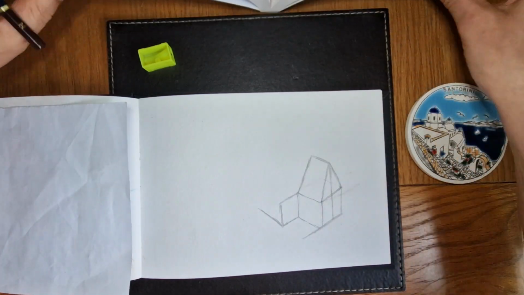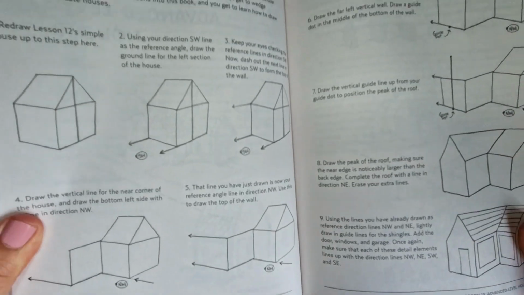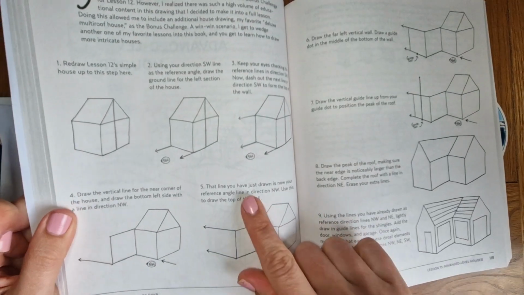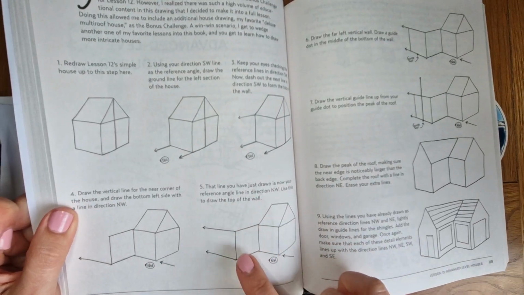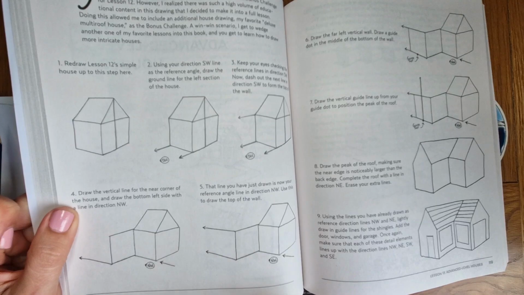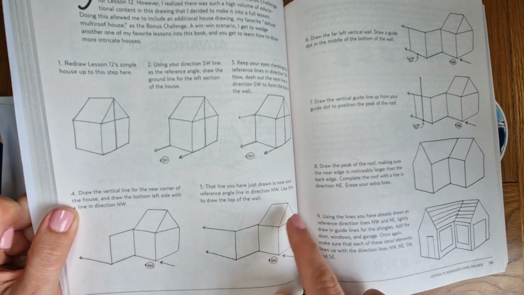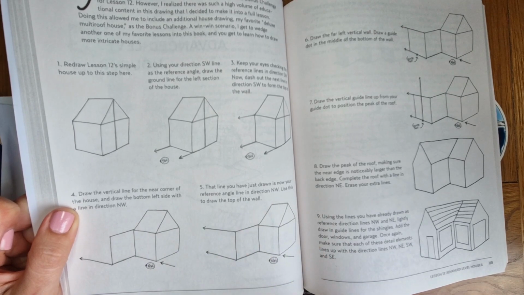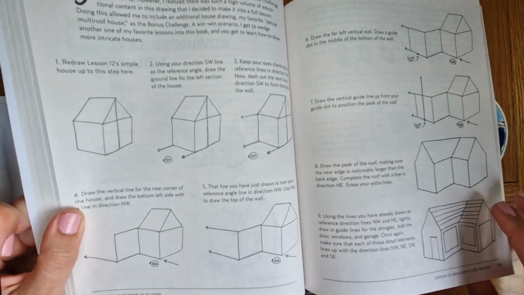The line you have just drawn is now your reference angle line in direction NW. Use this to draw the top of the wall.